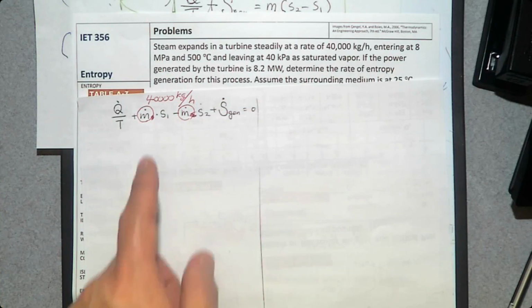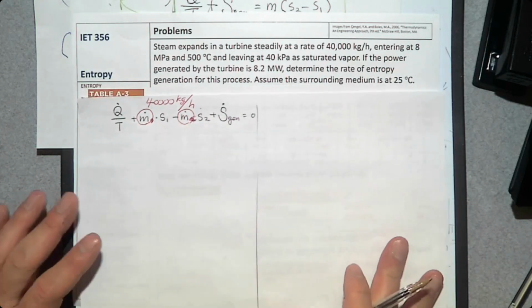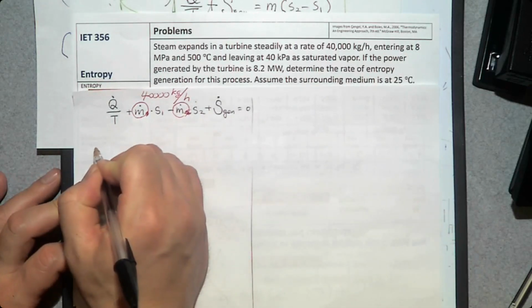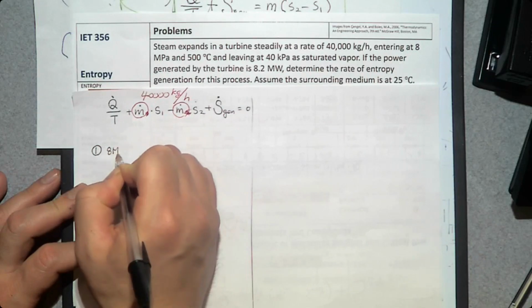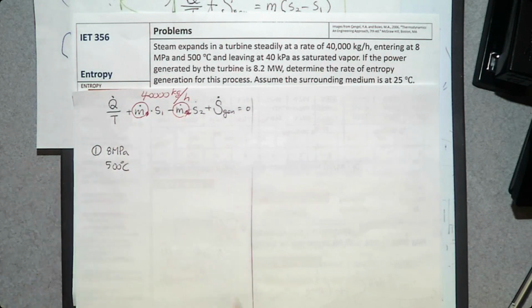Can we determine s in, s out, s1, s2? Yes, we can. So at the inlet, we have inlet number 1, we have 8 megapascal, 500 degrees Celsius. What is the phase change process? We all know that, superheated vapor, but you can make a property diagram to determine that.